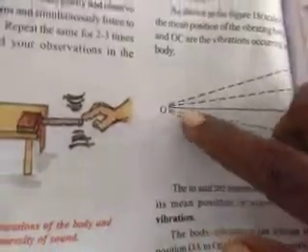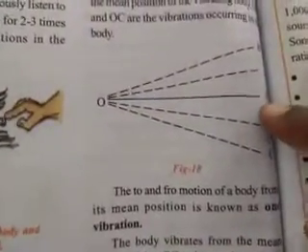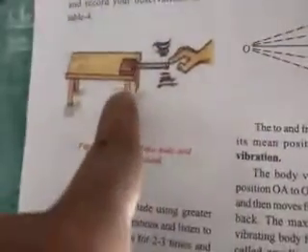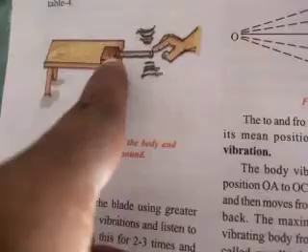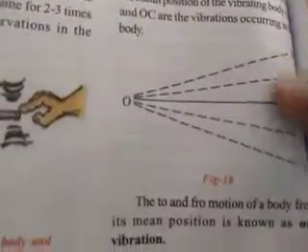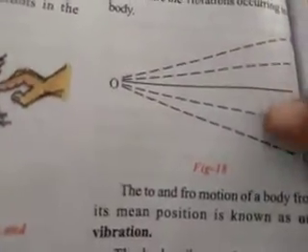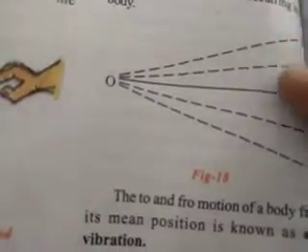Okay, children. Here we have a table, 0 to A. This is A. This is called the mean position. That means the inside one, which is at rest. That is the mean position, children. And here it vibrates to and fro when we apply the force.